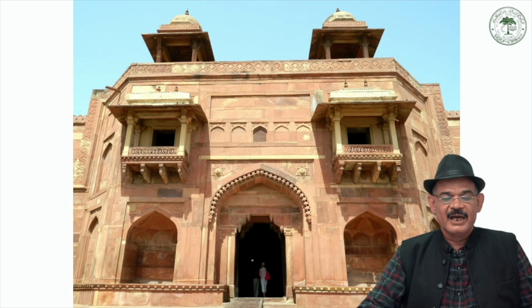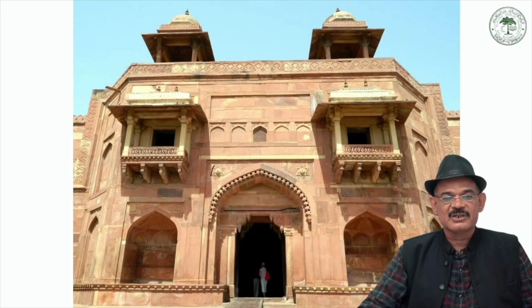Inside, two pillars are surmounted by pendulous corbelled brackets that in turn support the lintel. And in the spandrel of the arch, a lotus was carved in an intersecting star formation.